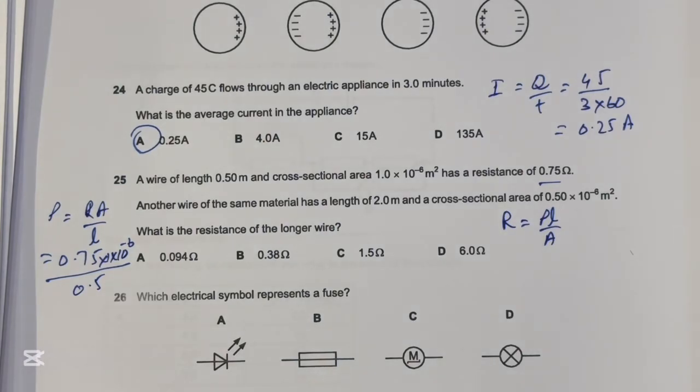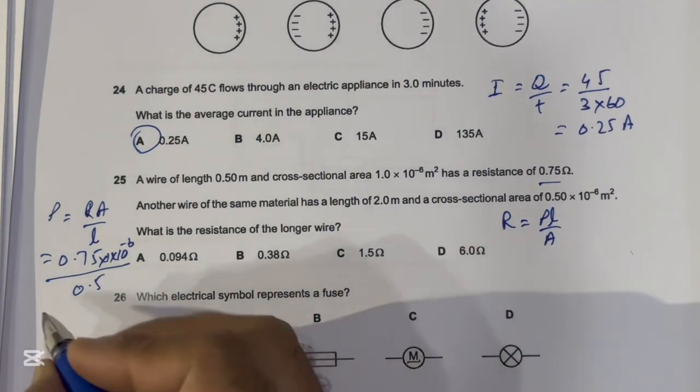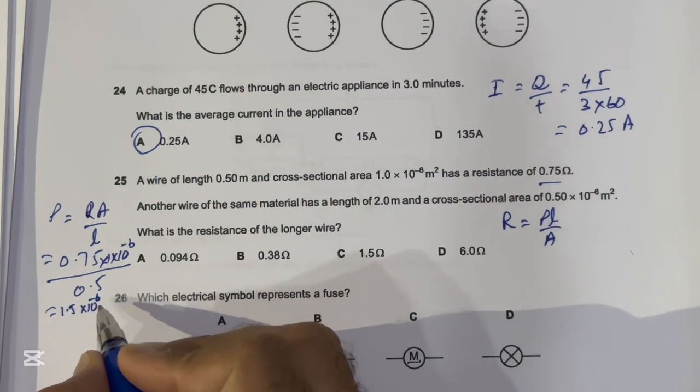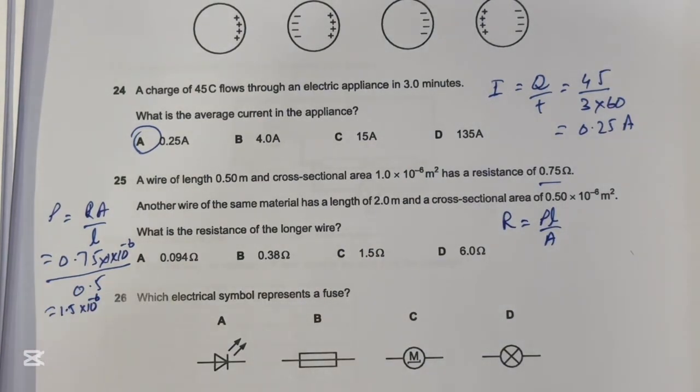After calculating this value through calculator, we get the answer that is equal to 1.5 into 10 to the power minus 6. So this would be the density, and its unit would be kilogram per meter cube.